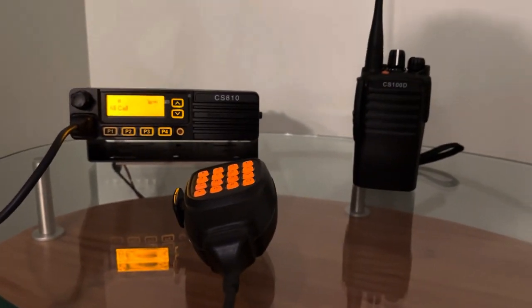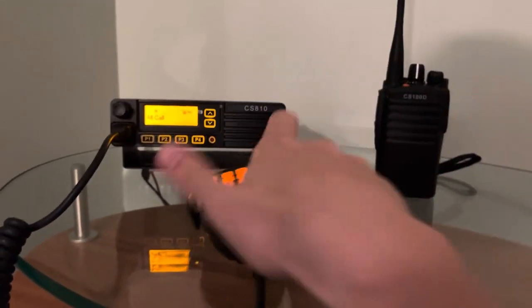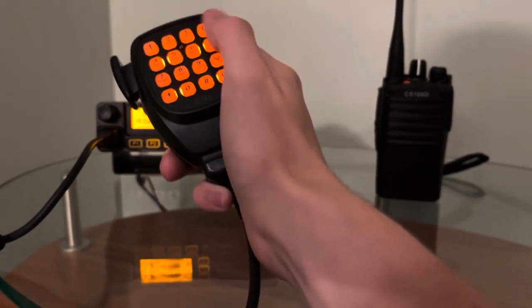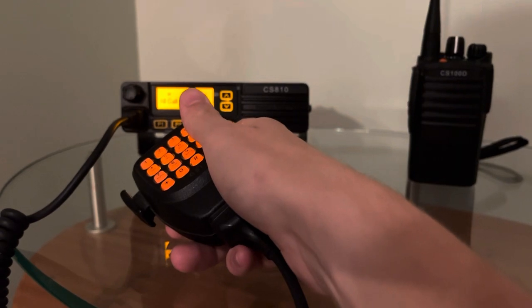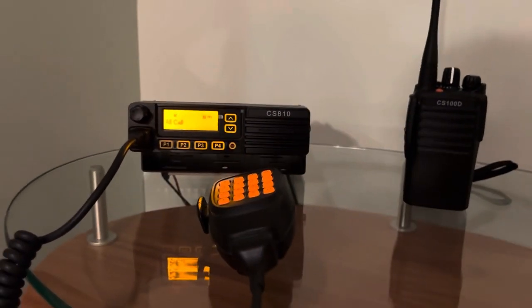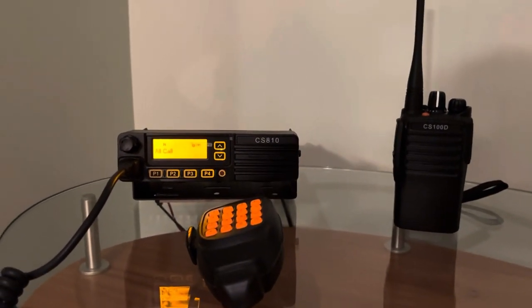Alright, that's a demonstration of those features. Once again, in order to use them, you need this numeric keypad microphone hooked up, which I will provide as well as with the desk mic. You can use either one that you would like.